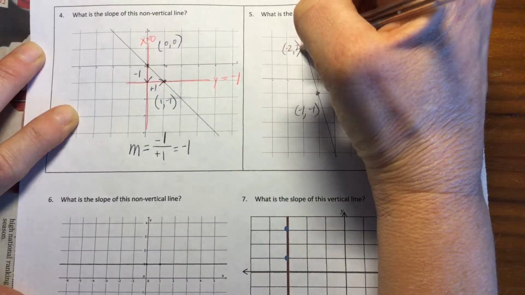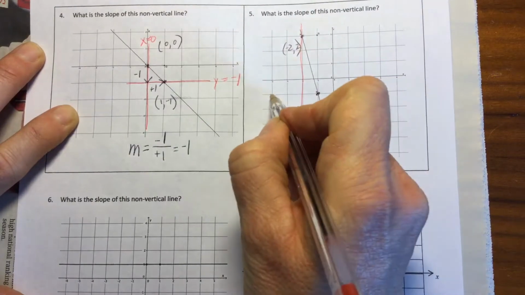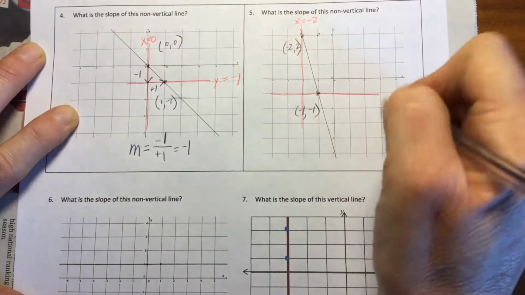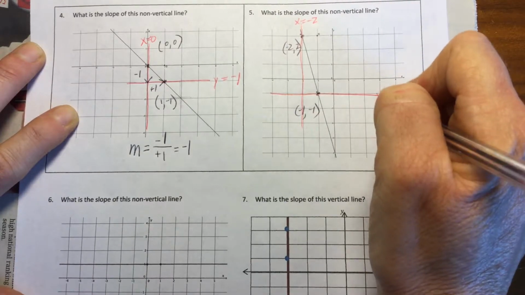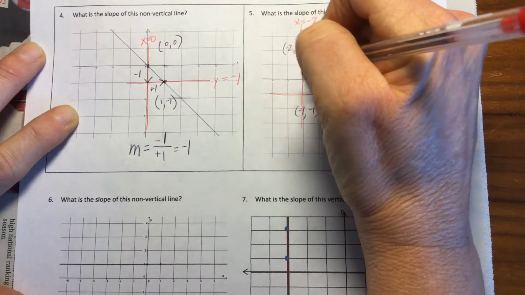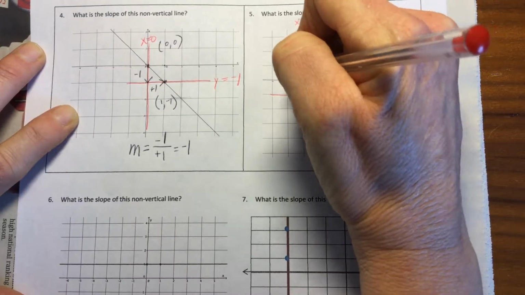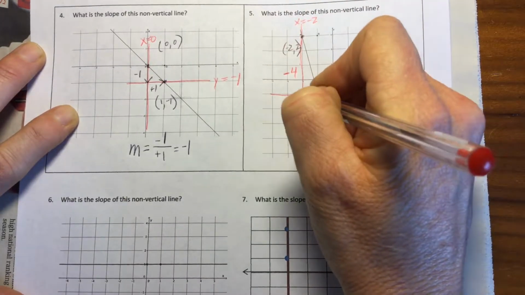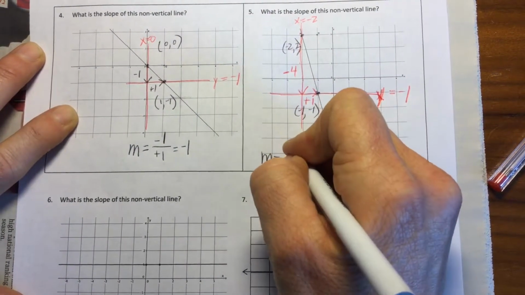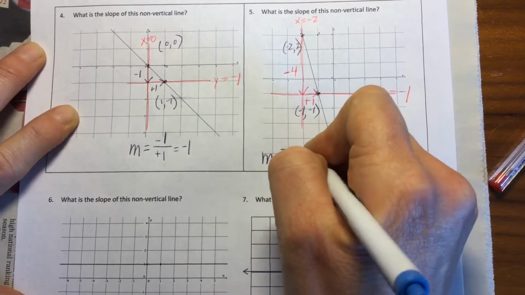So if we look at our vertical, we know this is a negative slope too because it goes down from left to right. So we got x equals -2, and our other line that we drew was y equals -1. So we're going down 1, 2, 3, 4, so -4, and we're going right 1, +1. So that slope is going to be -4 over 1, which is -4.